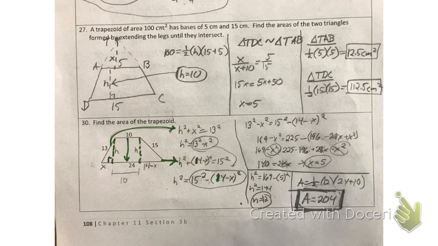So I was allowed to take that 13 squared minus x squared and replace it for that h squared, which is what I have up here. I have 13 squared minus x squared equals 15 squared minus (14 minus x) squared. I solved it. Turned out x equaled 5, which got me my base, and it also got me my height. Because my height squared just equaled 13 squared minus x squared, so if x is 5, I could solve for h, which I did there. And our area equaled 204.